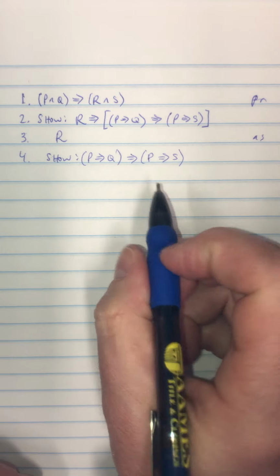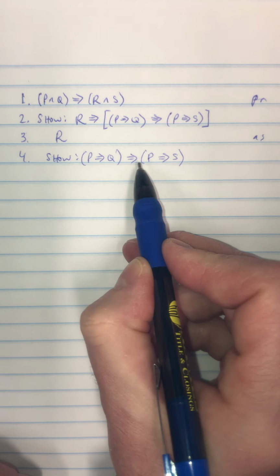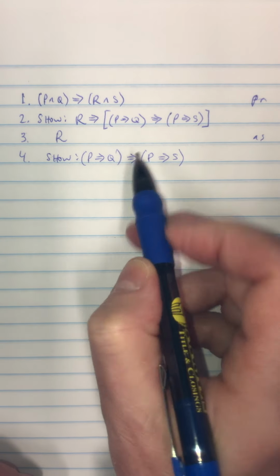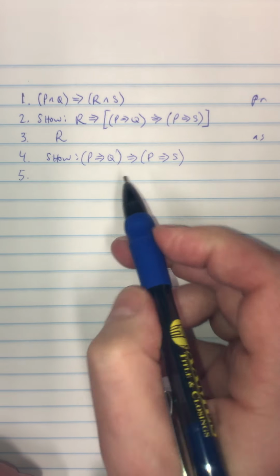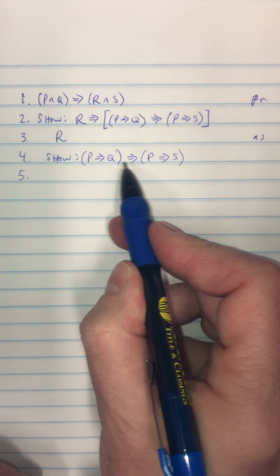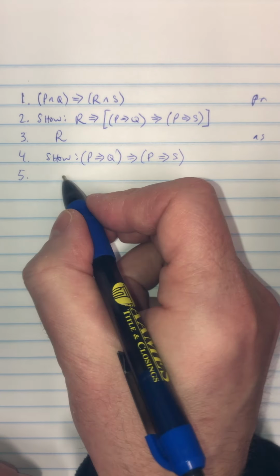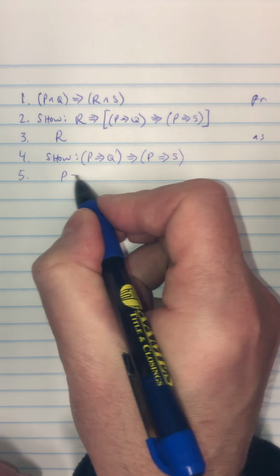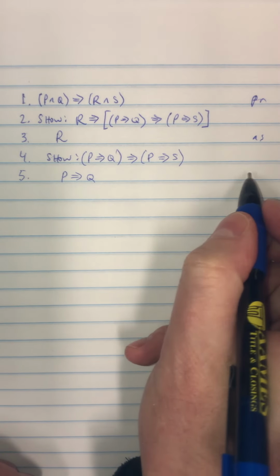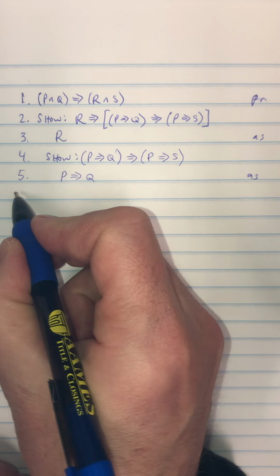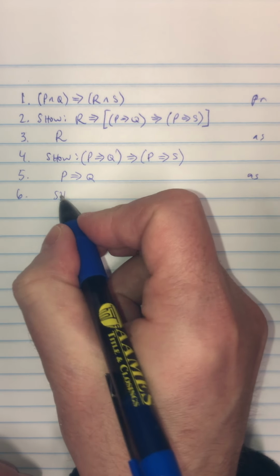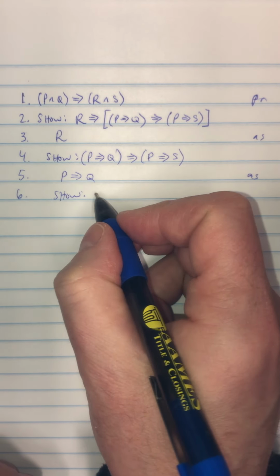But of course, notice we've got another show line with the main connective being a conditional. And so we're going to do conditional derivation again, and that's the main connective this time. So we get to assume everything in the antecedent, so we get to assume P arrow Q, and we're going to try to show P arrow S.